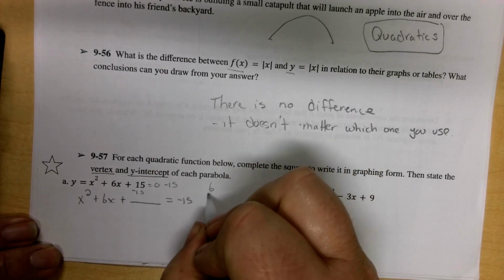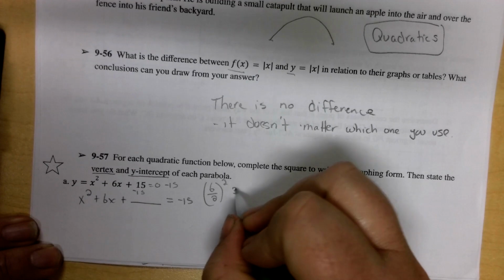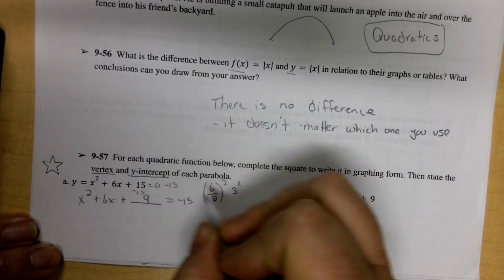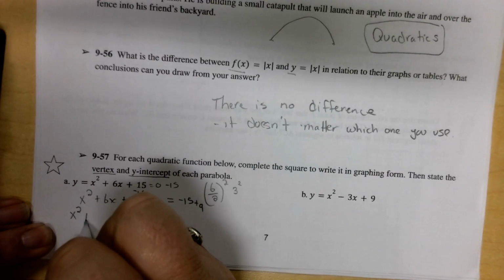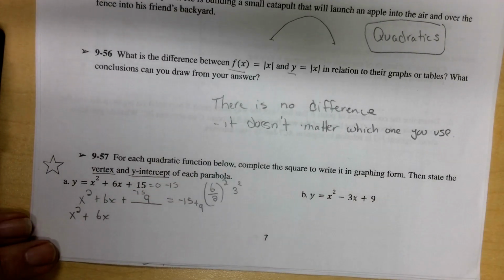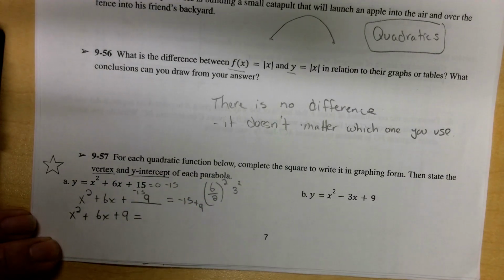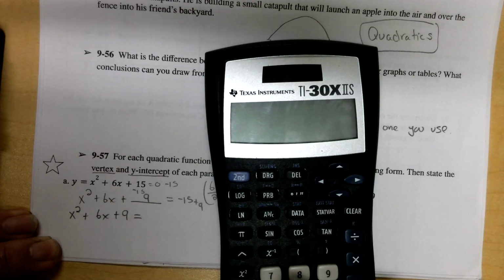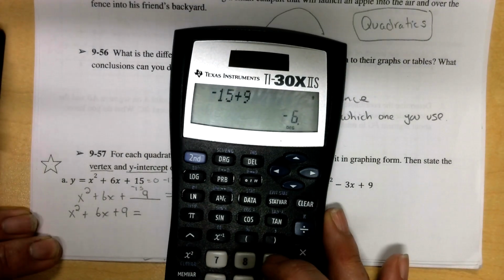So 6 divided by 2 squared. 6 divided by 2 is 3, and 3 squared is 9. So then I'm left with x squared plus 6x plus 9 equals negative 15 plus 9, which should be negative 6.